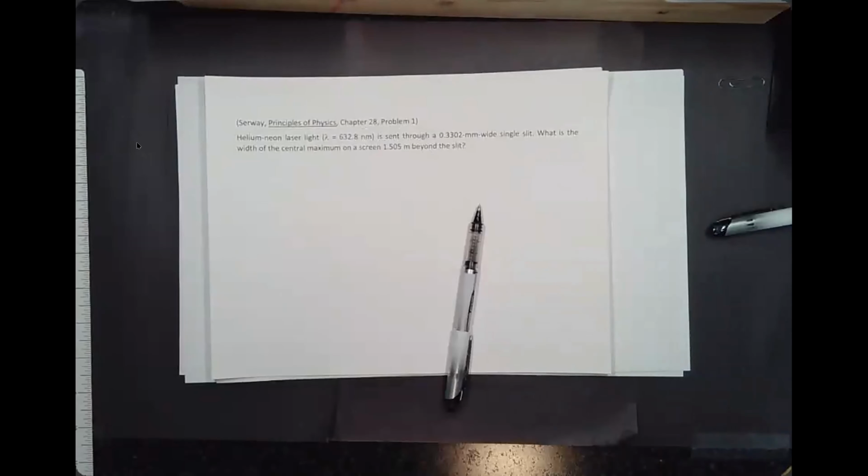But this one anyway sends out very precise wavelengths, sends it through a 0.3302 millimeter wide single slit. Okay, that's pretty narrow. That's only 33 hundredths of a millimeter. So pretty narrow. And what's the width of the central maximum on a screen that is 1.505 meters beyond the slit?